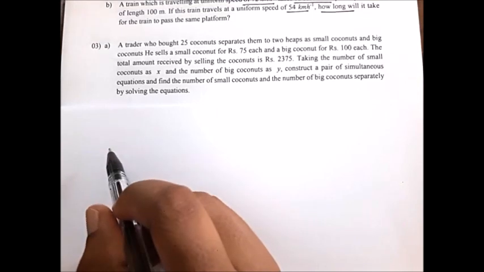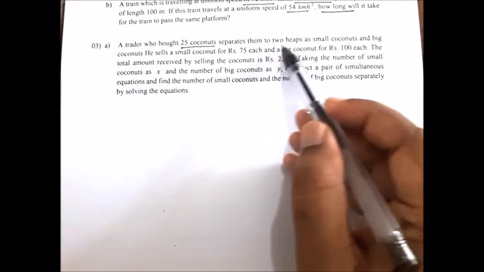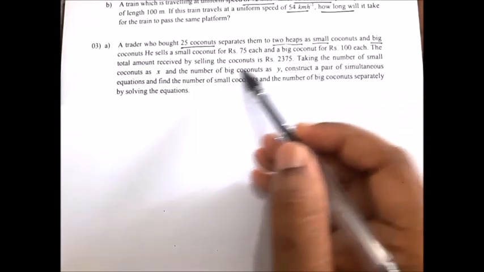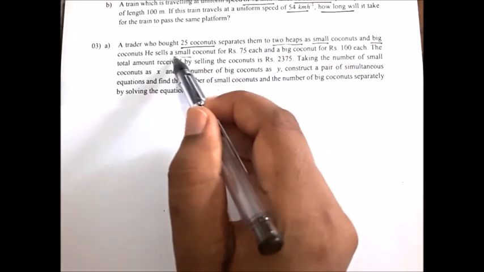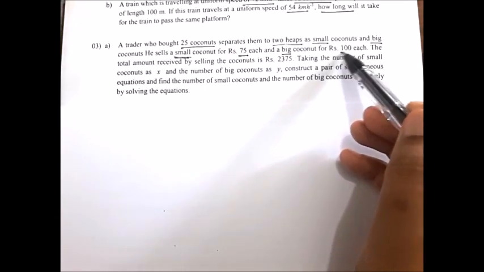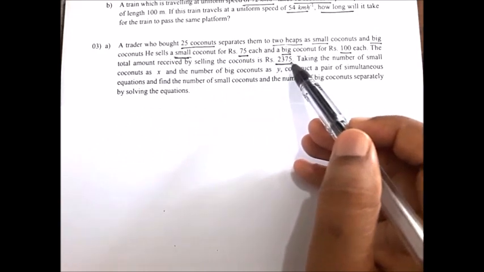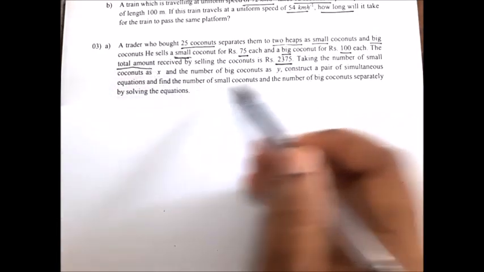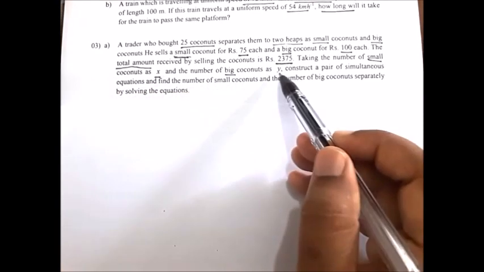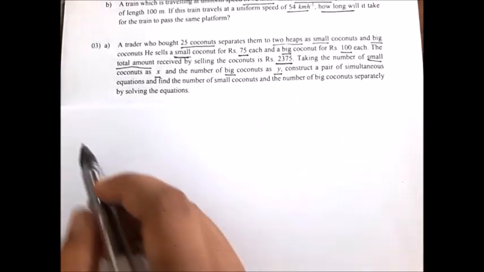Let's start the third question. A trader who bought 25 coconuts separates them into two heaps, small coconuts and big coconuts. He sells small coconuts at 75 rupees each and big coconuts at 100 rupees each. From the total amount received, 2375. Taking small coconuts as x and big coconuts as y, construct a pair of simultaneous equations and solve.